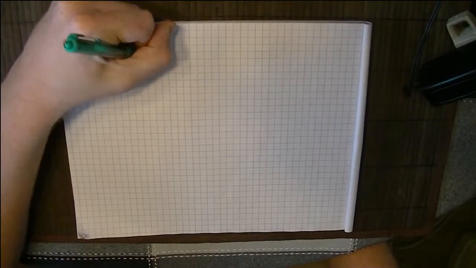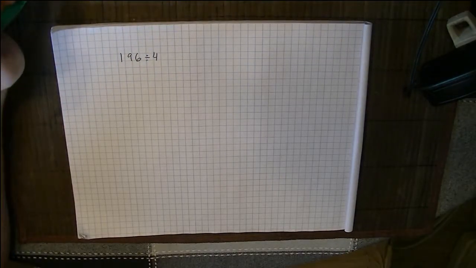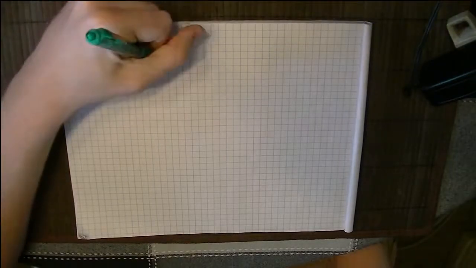What if I wanted to, say, take 196 and divide this by 4? Okay? What does that equal? Well, once again, I'm going to break this up into numbers that I know I can divide easily by 4.